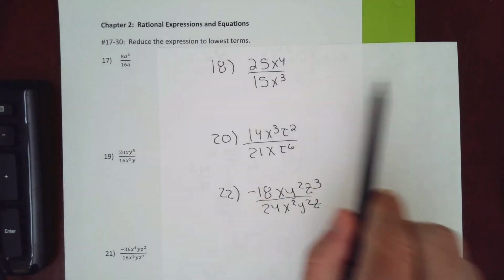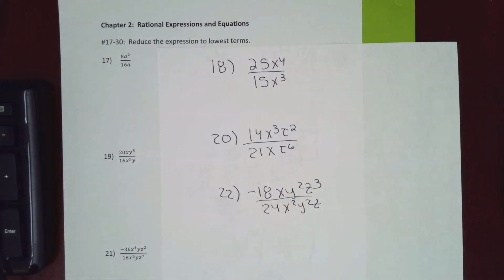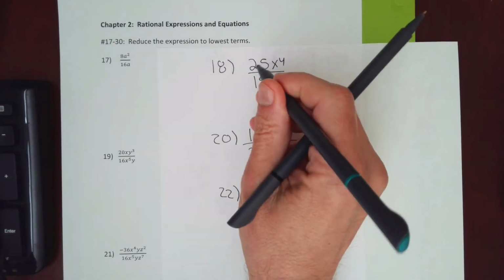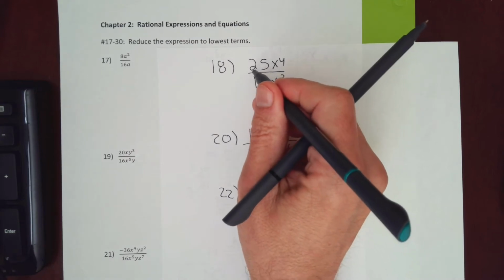I don't see a little "let x equal" off to the side, nor am I going to set the denominator equal to 0. I only set the denominator equal to 0 when I'm asked to find the domain. So I'm just going to use the rules of exponents to simplify these, or rules of reducing fractions.